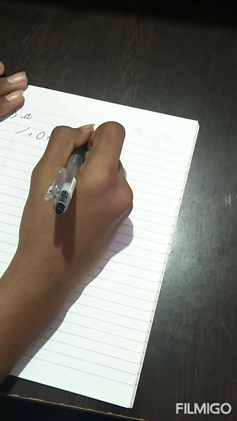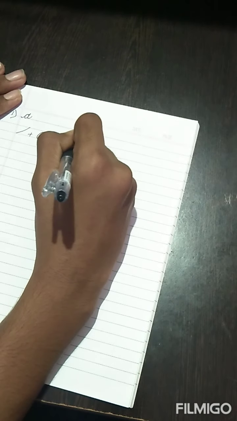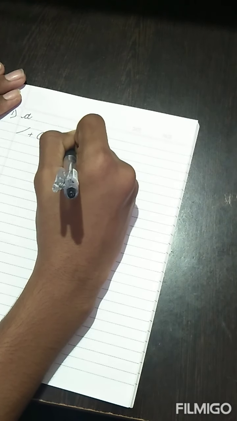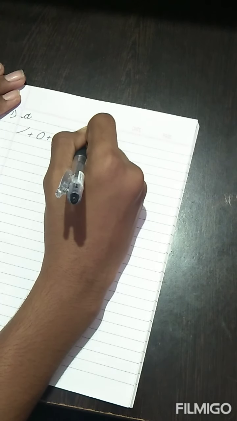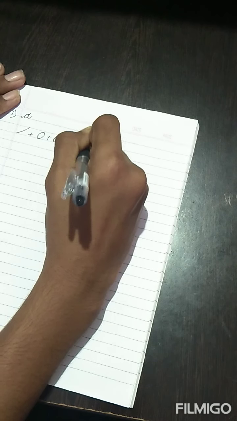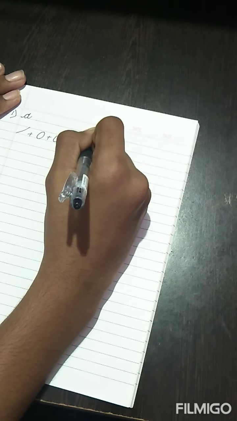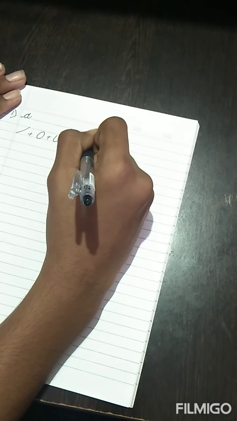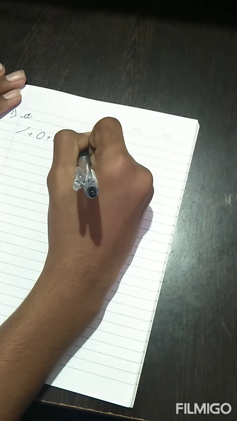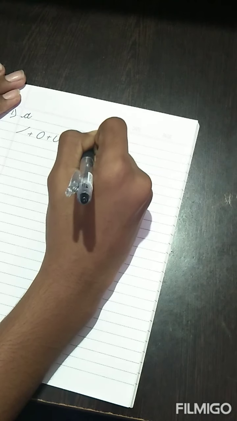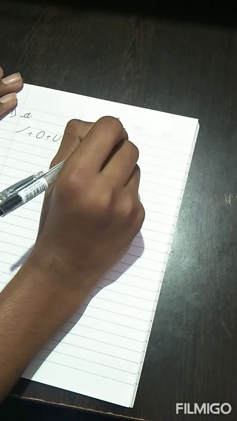Now we have to combine all of these. First the thin stroke, then the first O stroke, and then the undertone. Now we have to apply the rule.